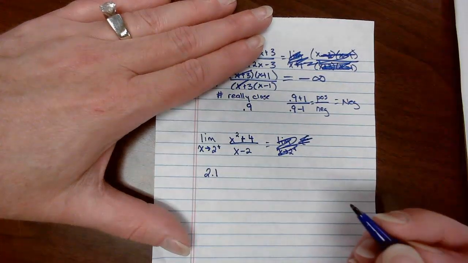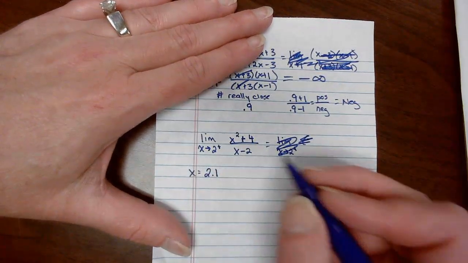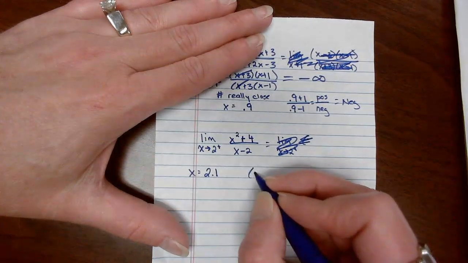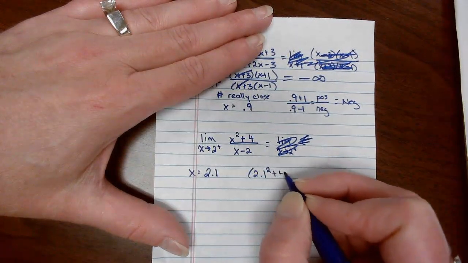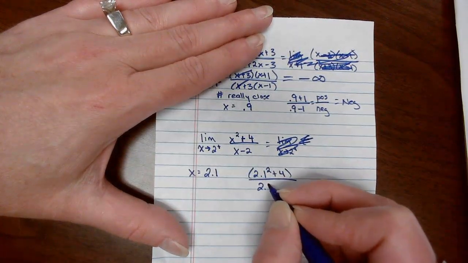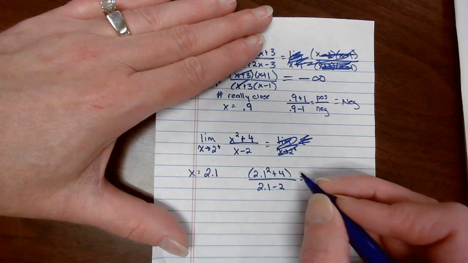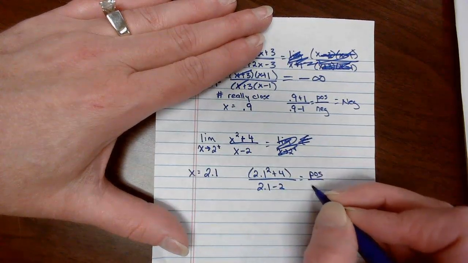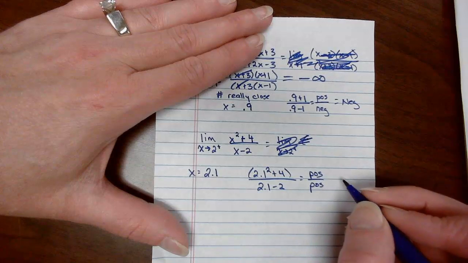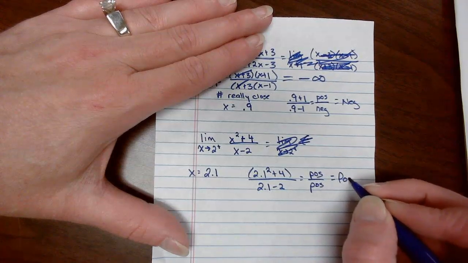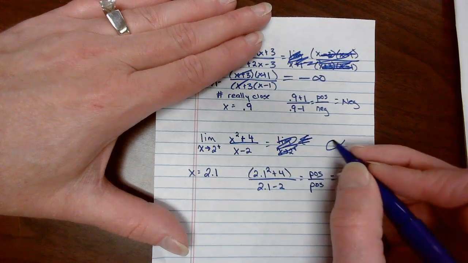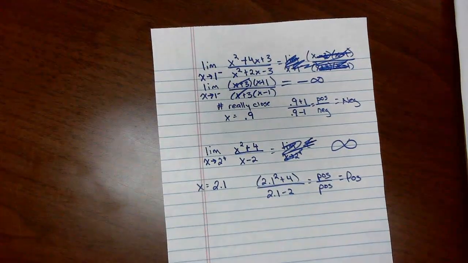It's really close. So let's let x be 2.1. 2.1 squared plus 4 over 2.1 minus 2. That would be positive, positive, positive. That means my graph is approaching positive infinity. So those would help with 1, 2, and 3, or you could look at the graph too, or you could make a table. Any of those options would work.